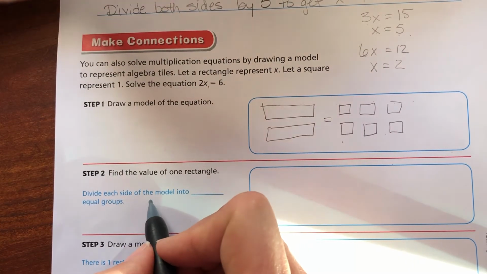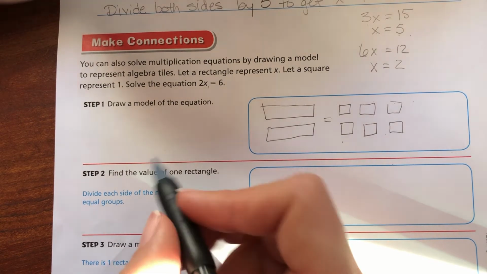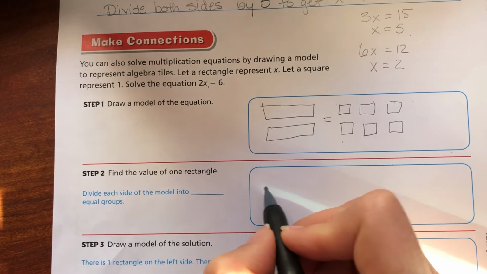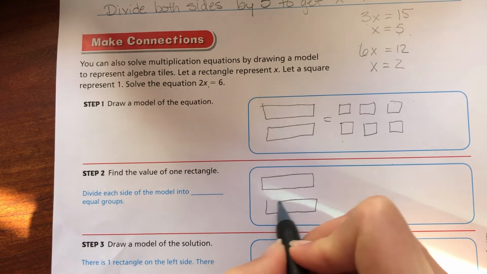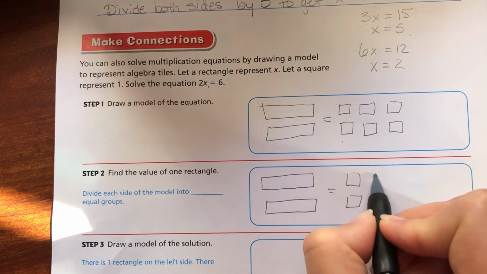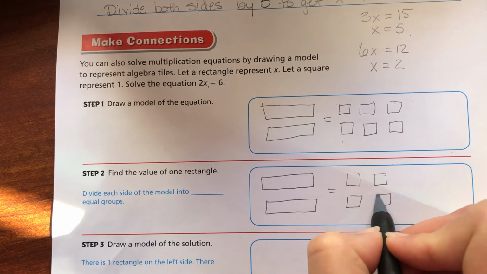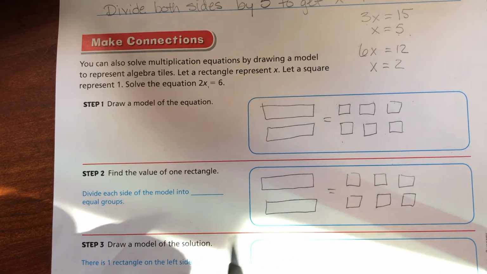Now we're going to divide each side of the model into equal groups. So we're going to redraw. 1, 2, 3, 4, 5, 6. So we redrew the model a second time.